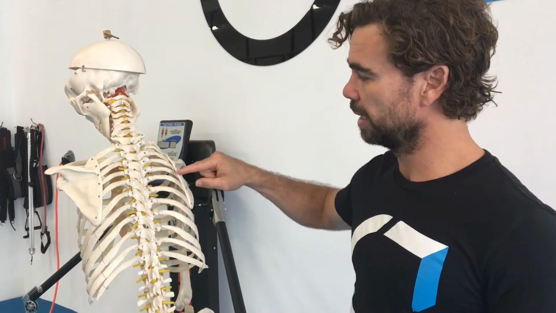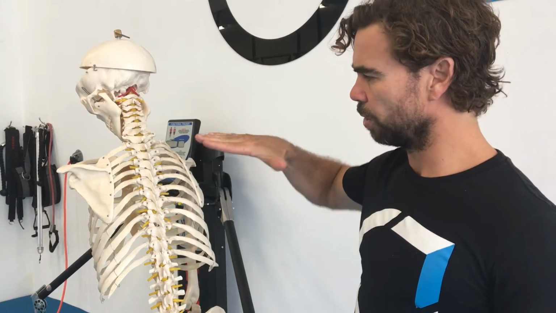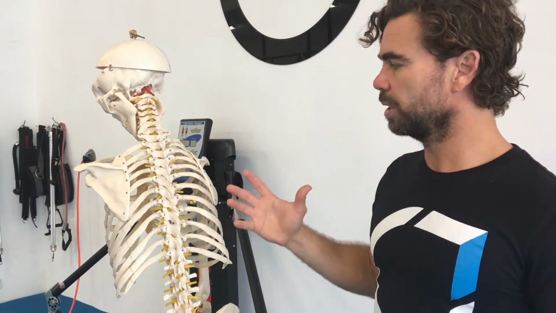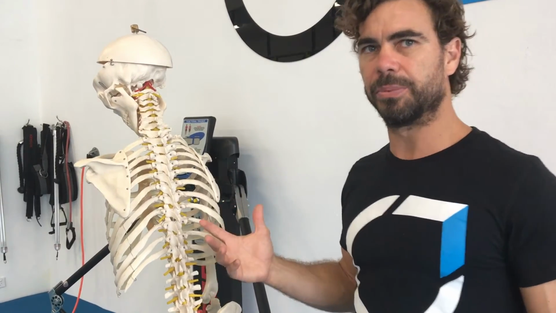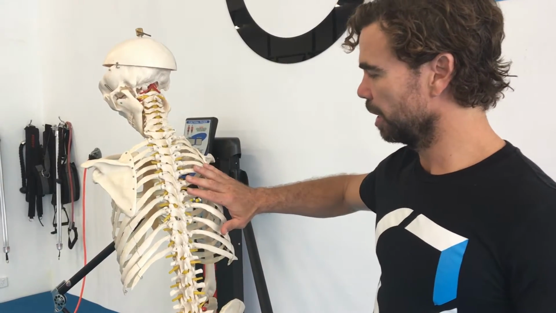They're often created by some sort of rotational movement, and the rib itself actually gets rotated, and then it stops this segment through here, rotating through the spine. Relatively easy for us guys to fix. It's not a major problem, but generally there's some sort of movement or postural dysfunction which creates those as well.